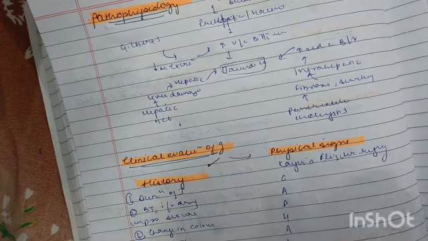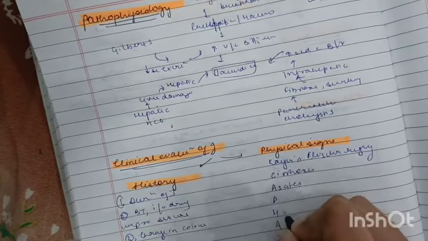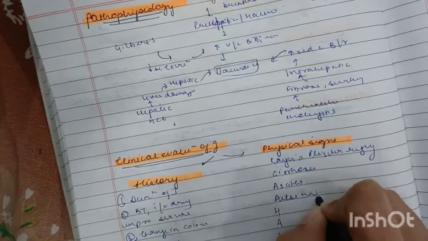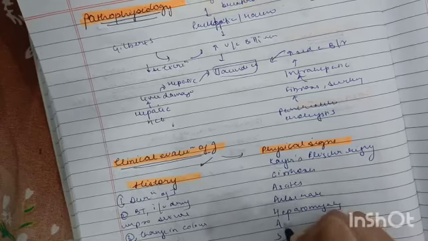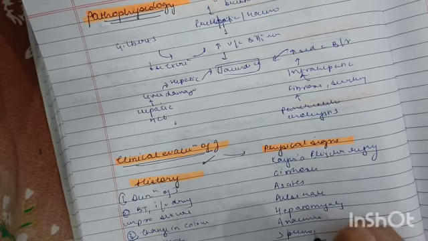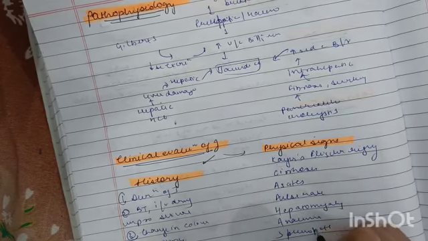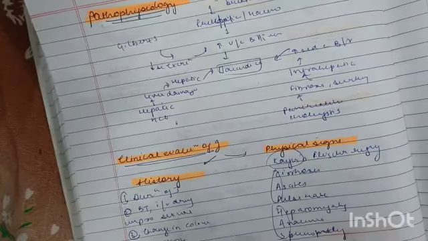By C we will remember cirrhosis. By A, we will remember ascites. By P, we will remember pulse rate. By H, we will remember hepatomegaly. By A, we will remember anemia. By S, we will remember splenomegaly. And xanthoma for xanthoma. Okay, CARES, CAP, HAS, xanthoma.